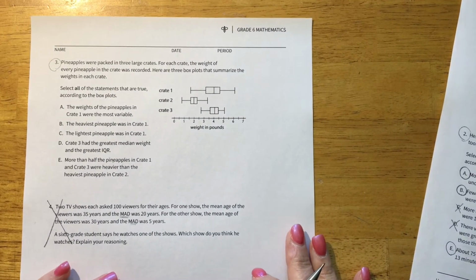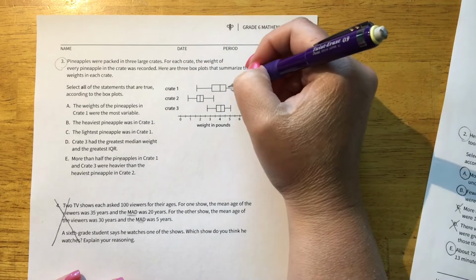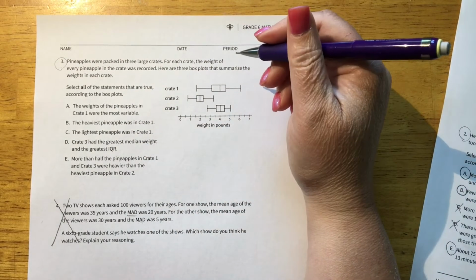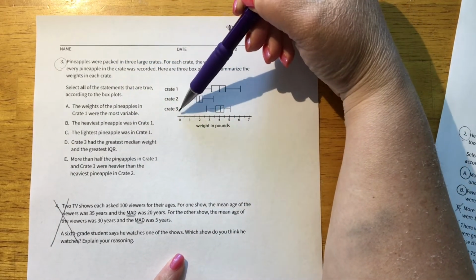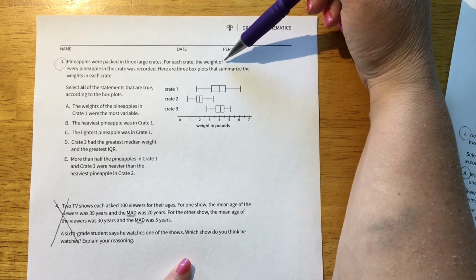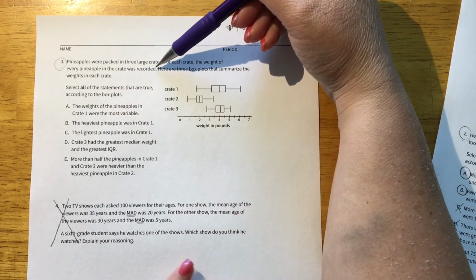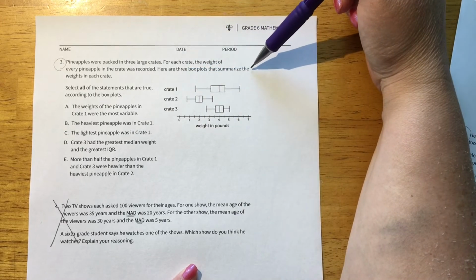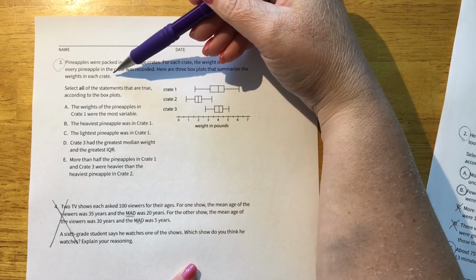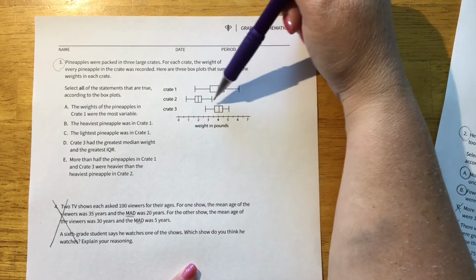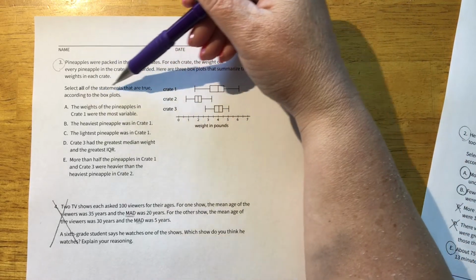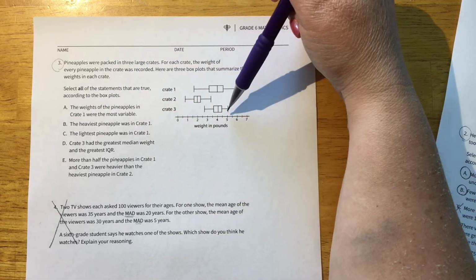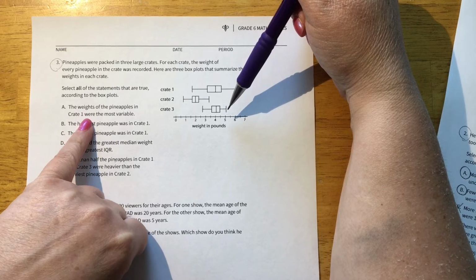Last problem. Here we go. Problem number 3. This is another select all problem. This time we have 3 box whisker plots to look at. It says, pineapples were packed in 3 large crates. Crate 1, crate 2, crate 3. For each crate, the weight of every pineapple in the crate was recorded. Here are 3 box plots that summarize the weights in each crate. So here's all the weights in each crate. Each pineapple has been weighed in each crate, right? Select all of the statements that are true according to the box plots. All right, once again, let's see if A is true.